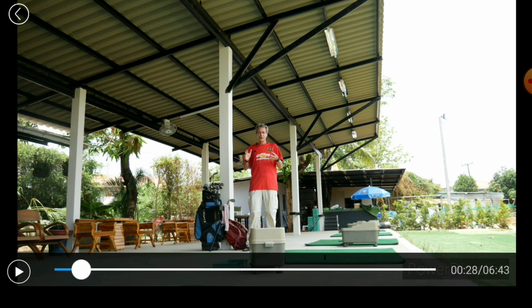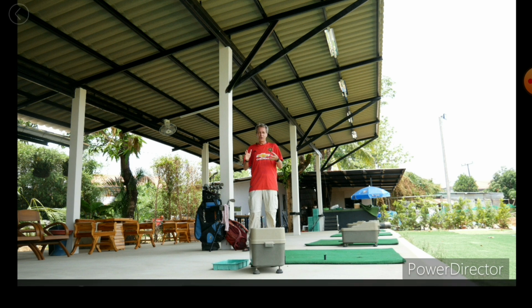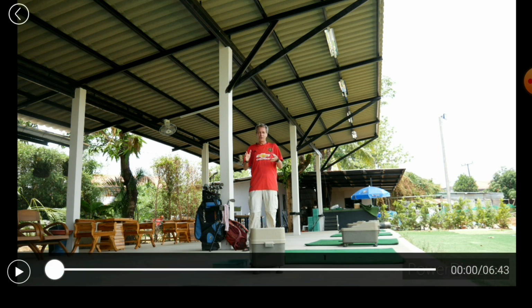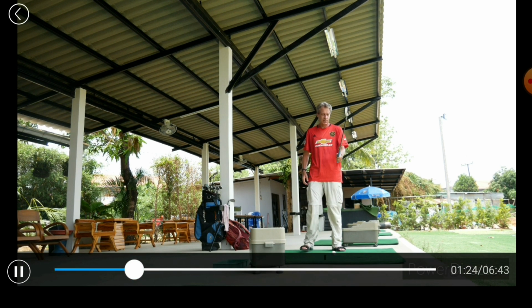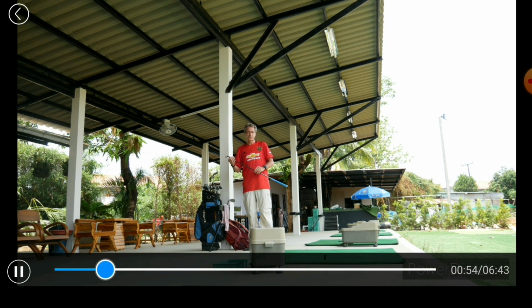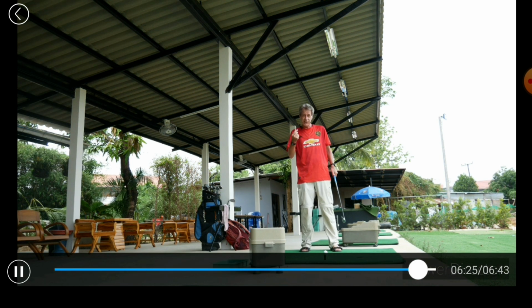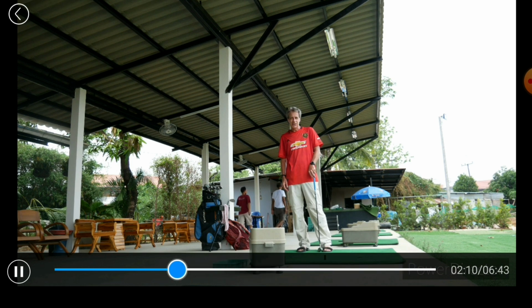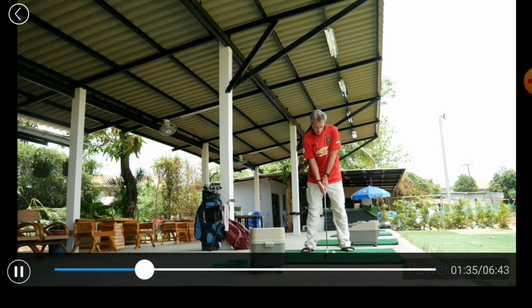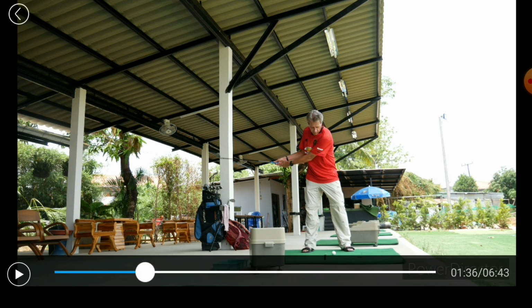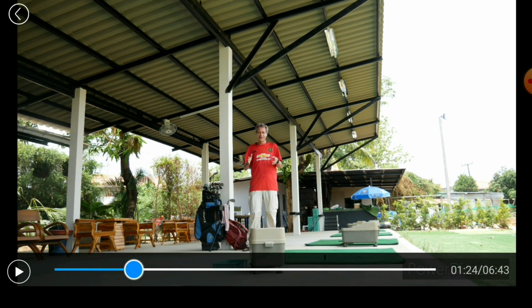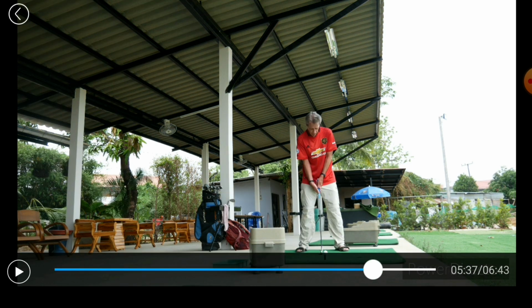But with PowerDirector, that's okay, because when I go into this preview window right here at the beginning, I can just scrub ahead. Let's see what happens. Oh, there I am. I can go back. I can move through this 6-minute clip from beginning to end and see if there's anything in this video that I want to add to my project. Very easy, very convenient, very powerful tool.